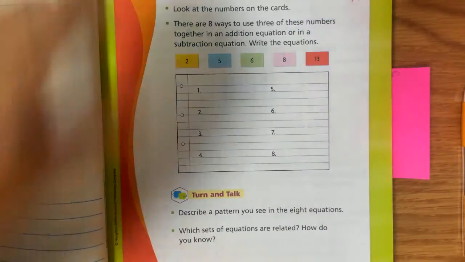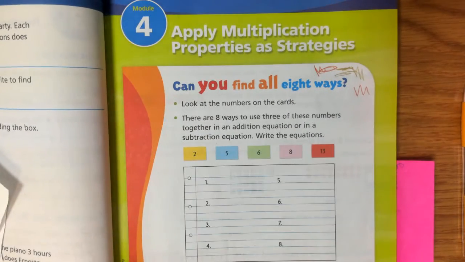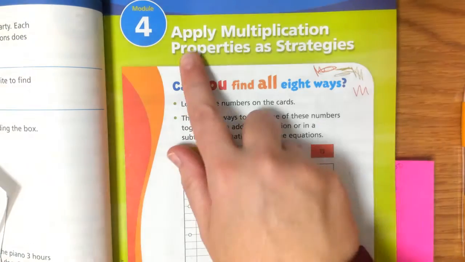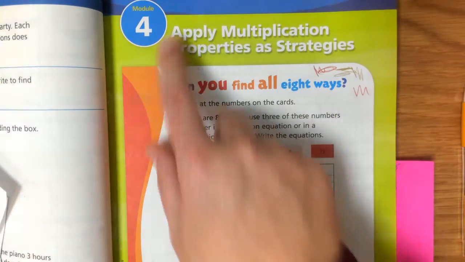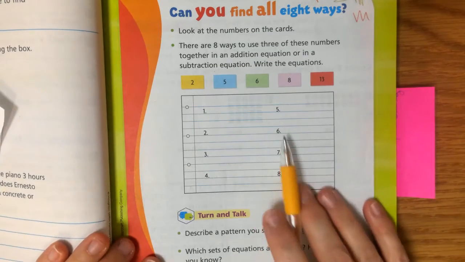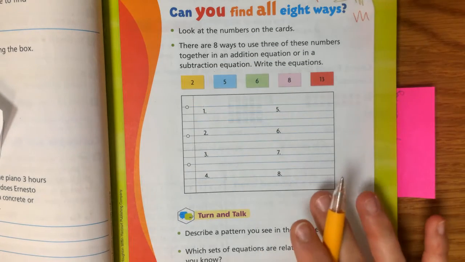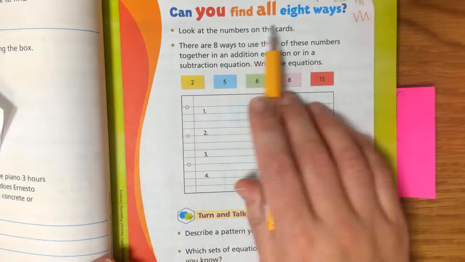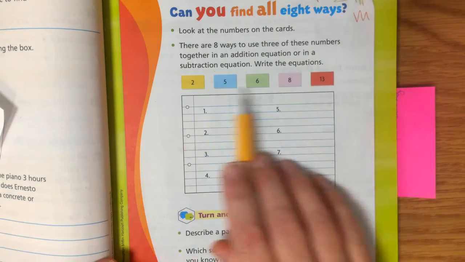Okay? So I need you to get your math out in front of you. It starts on page 81. And it is Module 4, Lesson 1, and we're going to get started. So Module 4, Lesson 1 starts with, we're going to be applying multiplication properties as strategies in this whole Module 4. And first, we're going to get our brains moving and ready to think and to go, and we're going to see if we can find all 8 ways to use these cards.